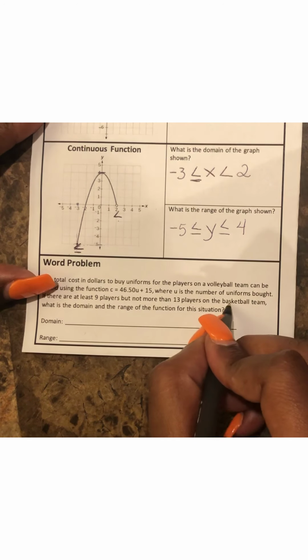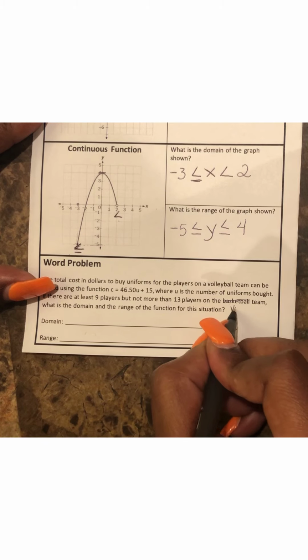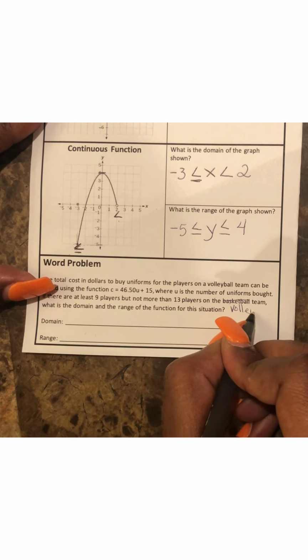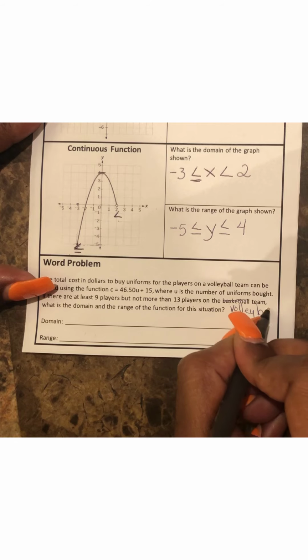And we playing volleyball, y'all. Volleyball. So let's cross that basketball out.